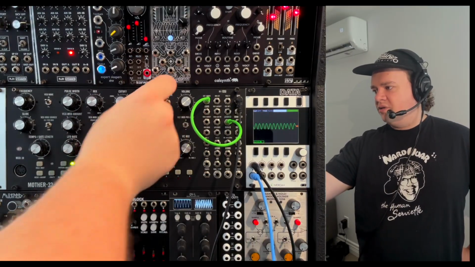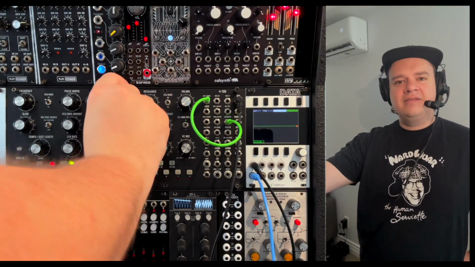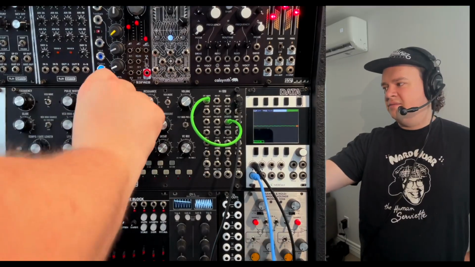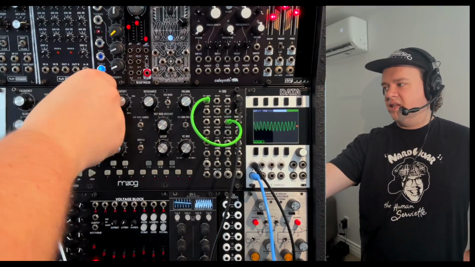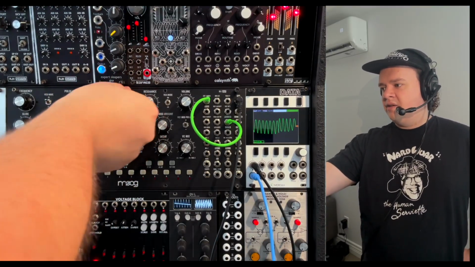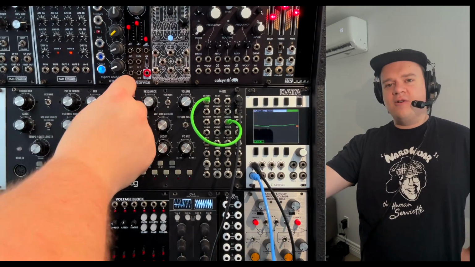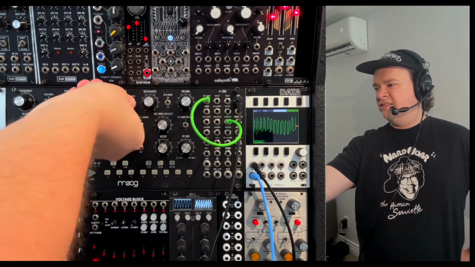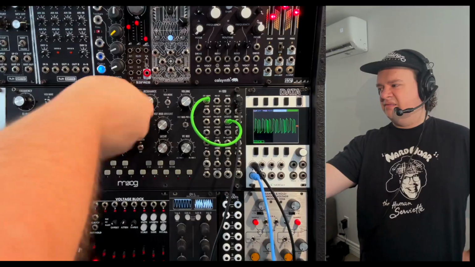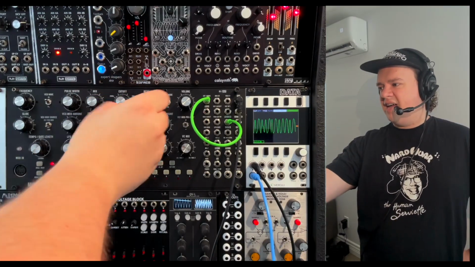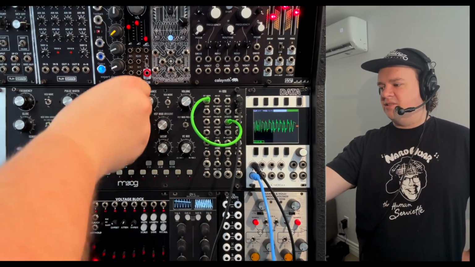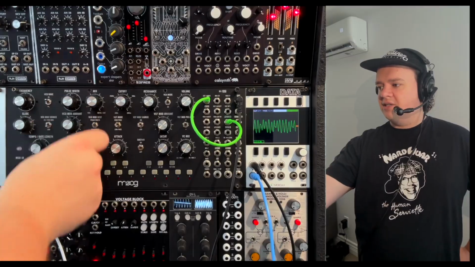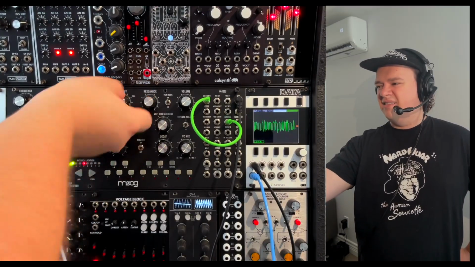Especially if you turn the resonance about here and go into the VCO, taking the VCO over to the square wave now. I just find that filter is special. It has that reputation deservedly.